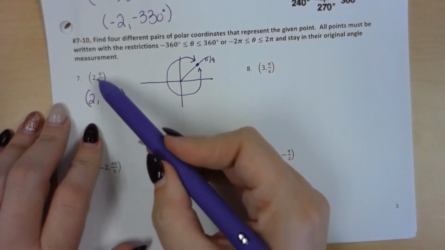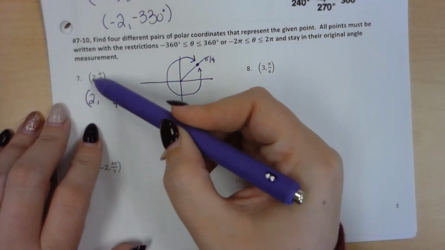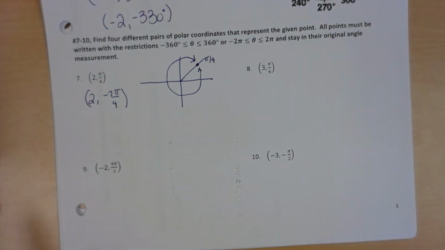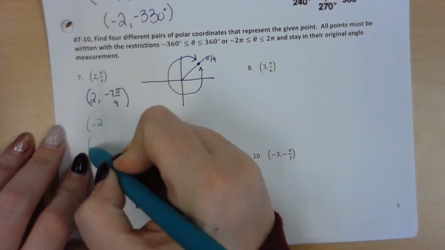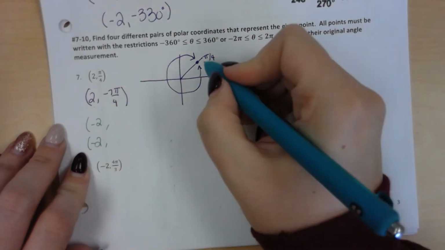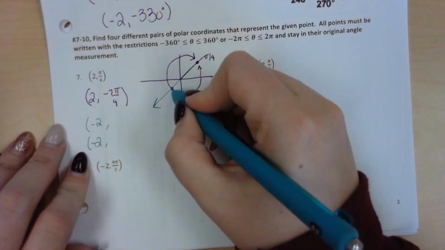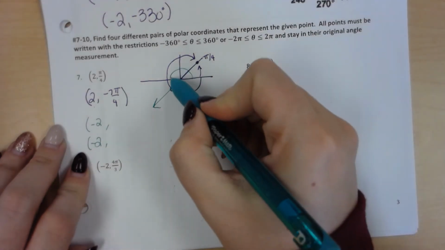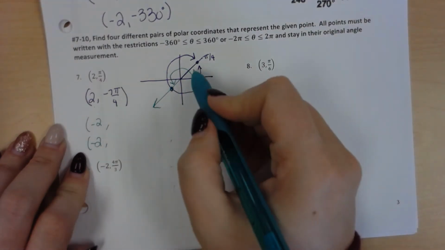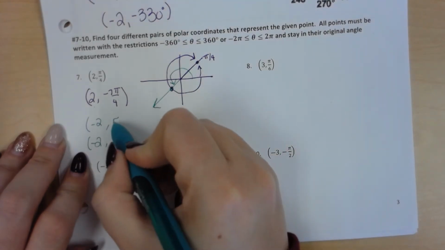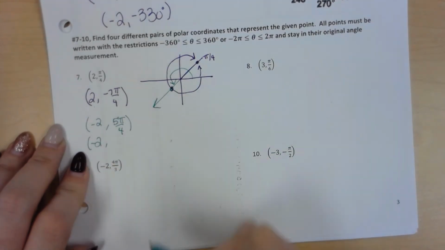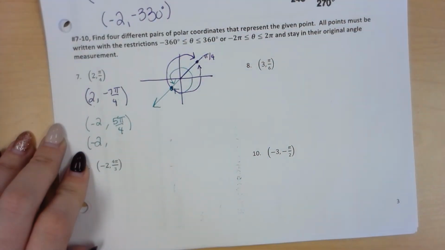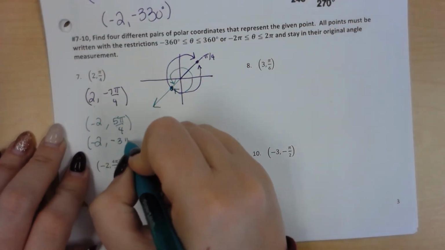Okay, so now I've got 1 positive angle, 1 negative angle. So now let's switch to the negative r's. So if I switch to the negative r's, then I need to move to the opposite direction. So now I want this angle here. So that angle in the positive light would be in quadrant 3, which would be 5 pi over 4. And as a negative angle, we went 1, 2 quadrants. So that would be negative 3 pi over 4.